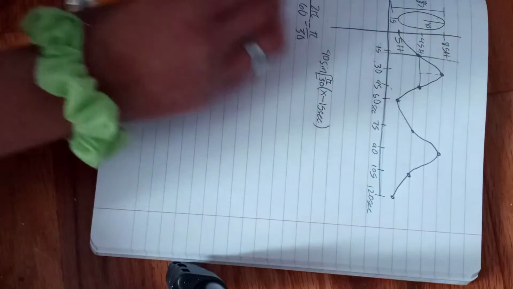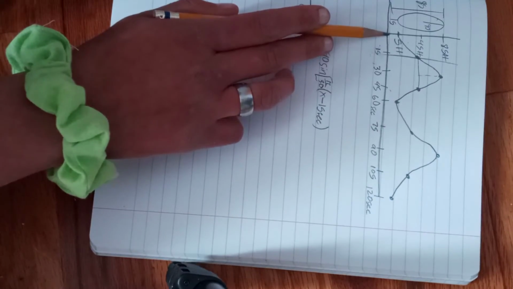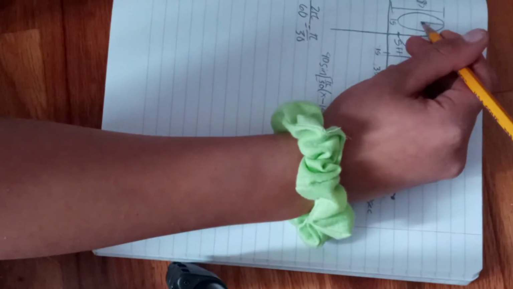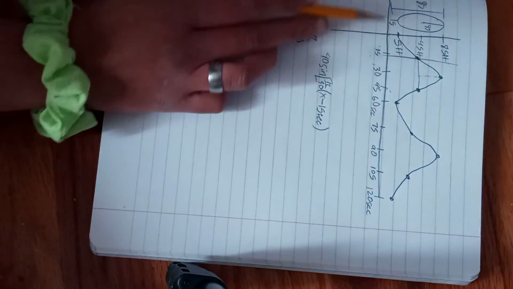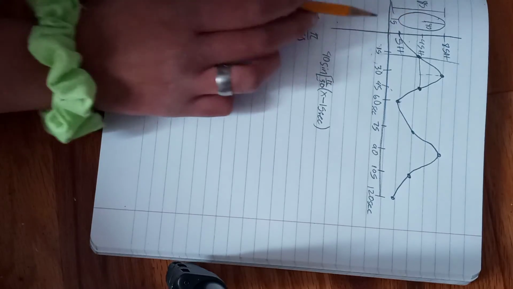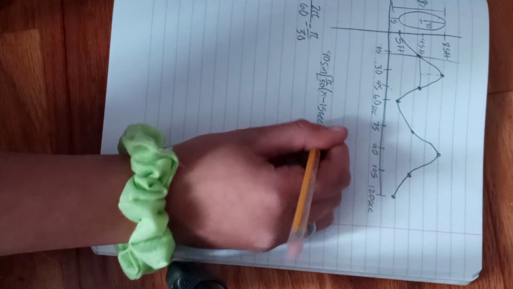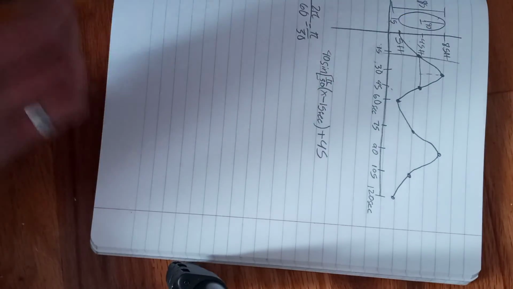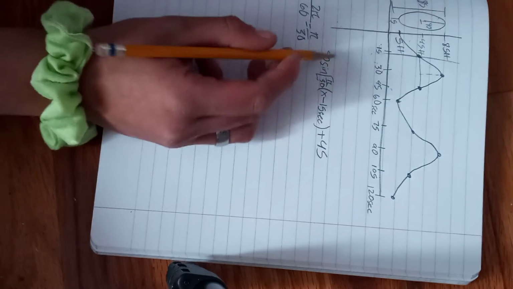And finally, we are raised above the midline by 45. It's not only 5 because the midpoint is supposed to be down here. It's 45 because the midpoint is up here. So it's plus 45, 45 feet up. And that is the equation for sine.